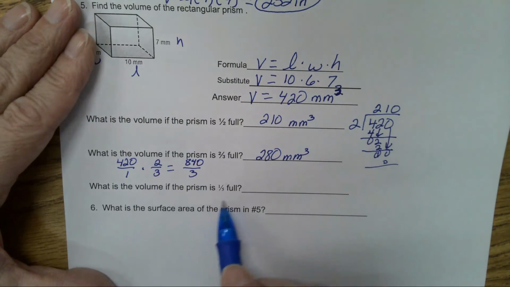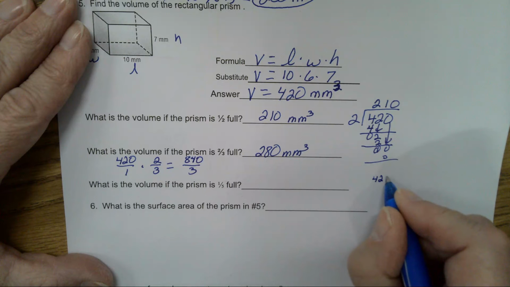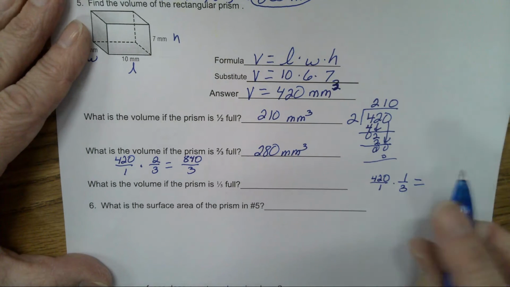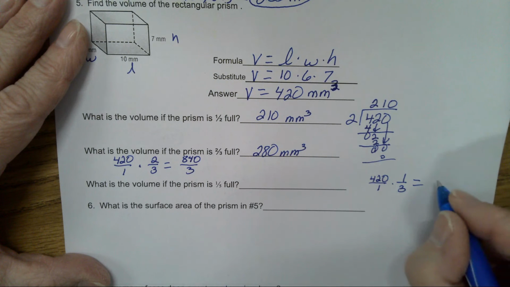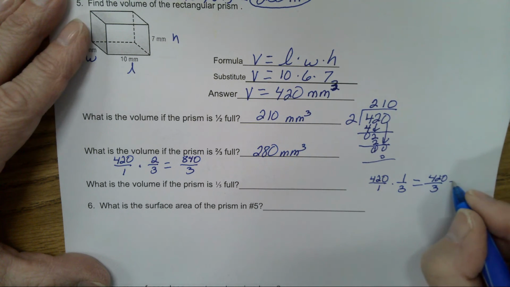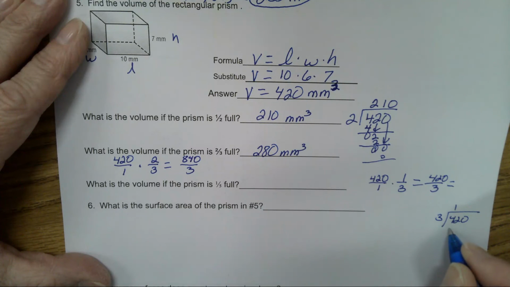If it's 1/3 full, well, you're going to take 420 over 1 times 1/3, and you just divide it by 3. 420 divided by 3 equals, well, let's just show our work down here. You can use a calculator, though.